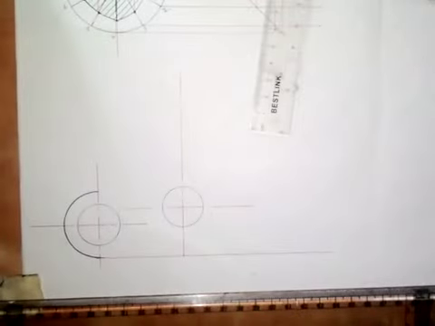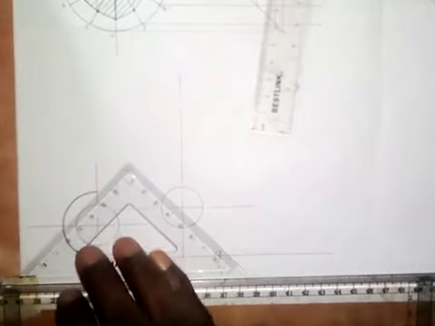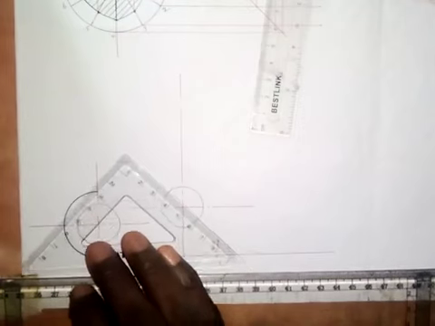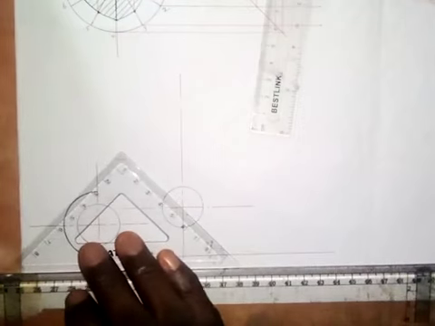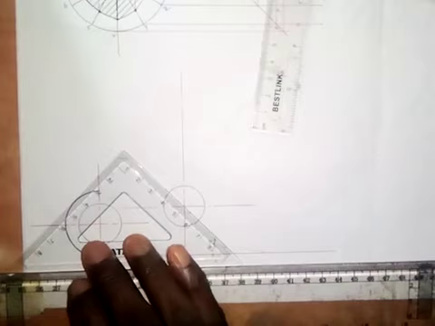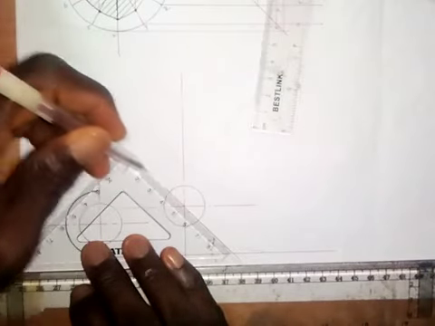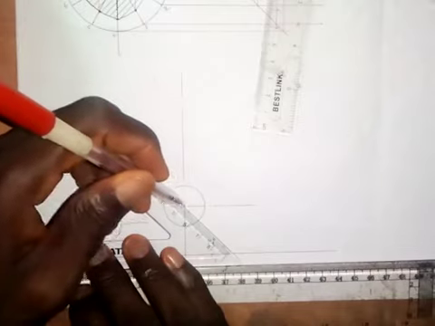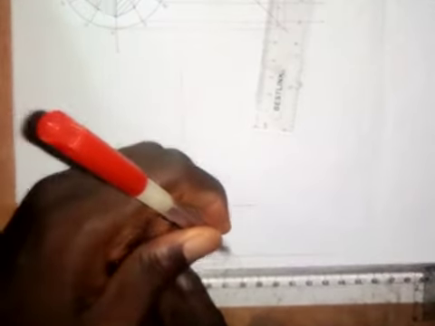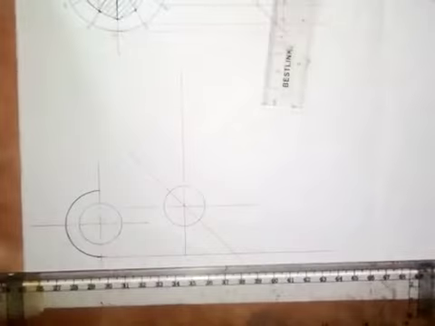So I will take my 45 degree set square, and I'm going to draw the line. So I draw the line, like this. We need to take our time to analyze this problem.